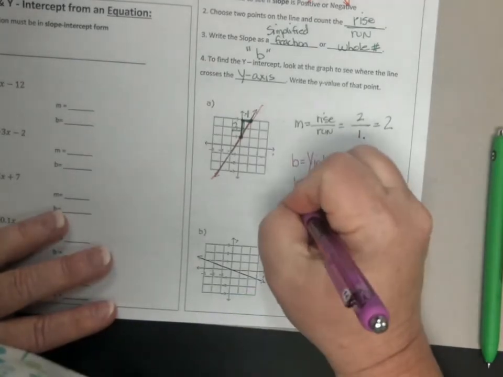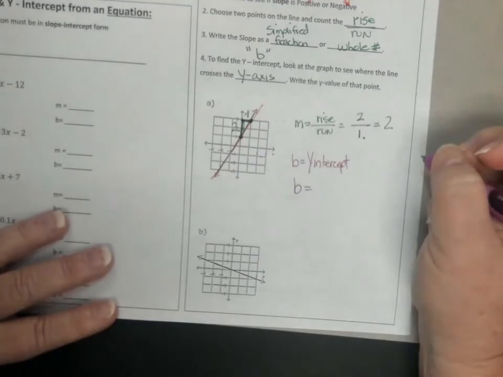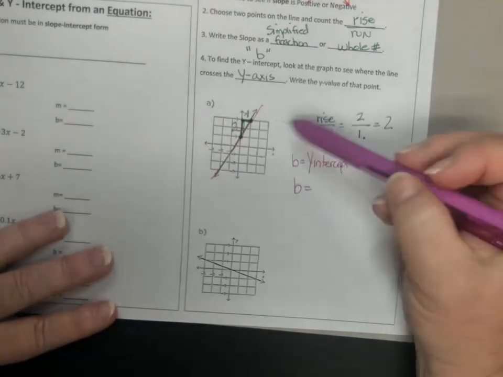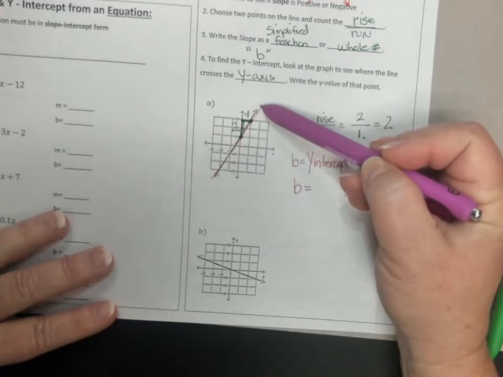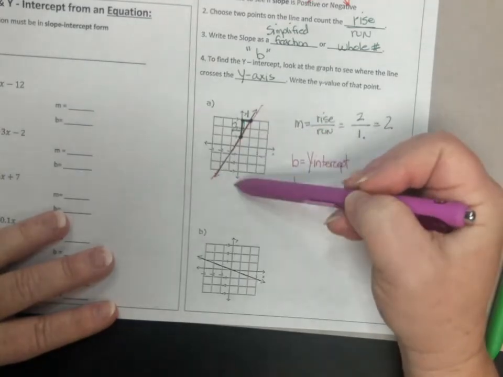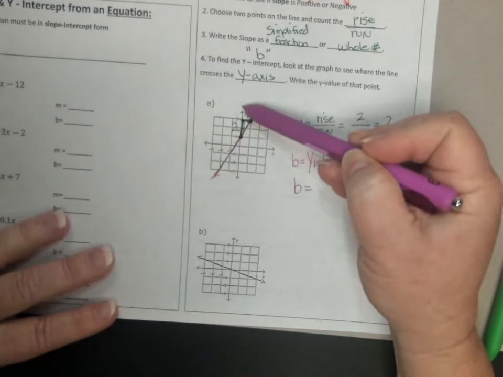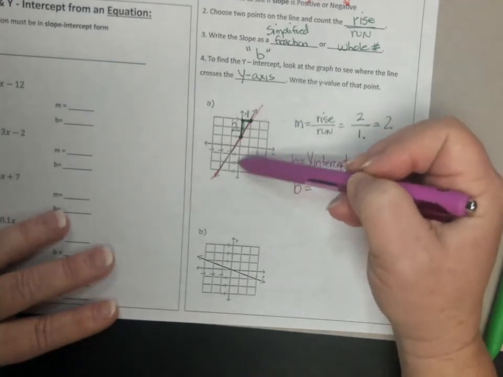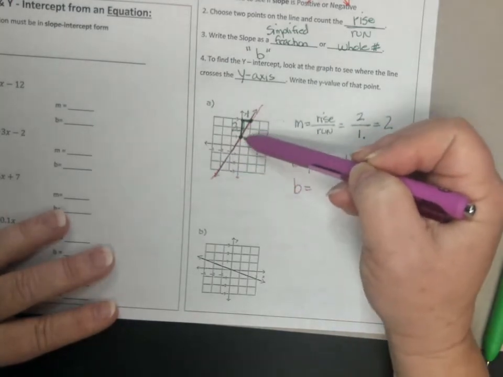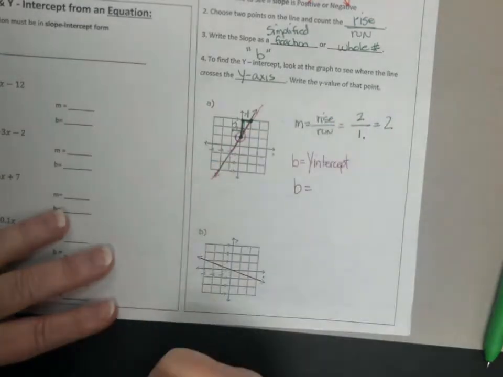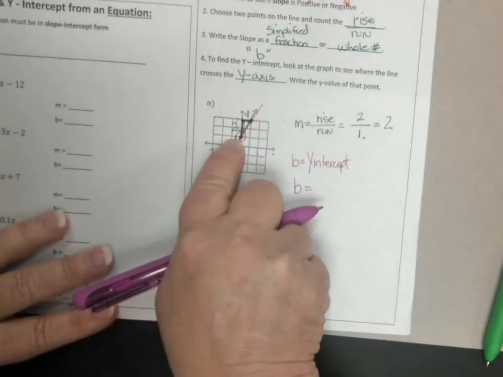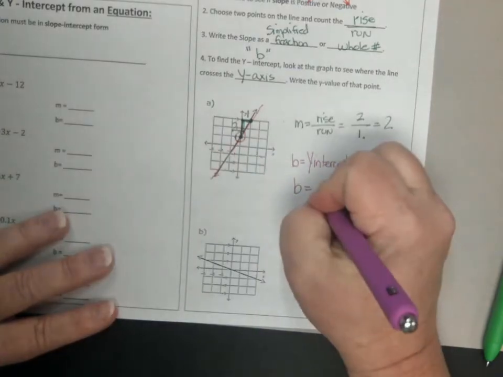So I want you to write b equals, the y-intercept is where this line intersects the y-axis. So if this is the y-axis going up and down, this line crosses the y-axis at right here, which is the value on the y-axis of 1.